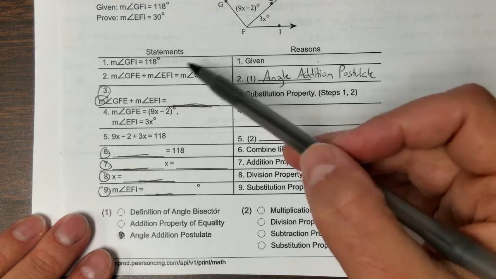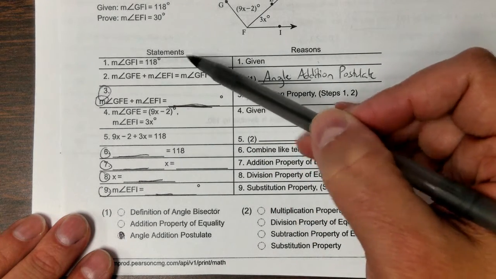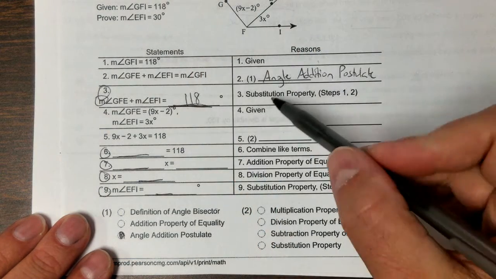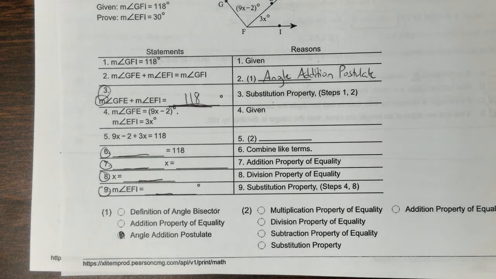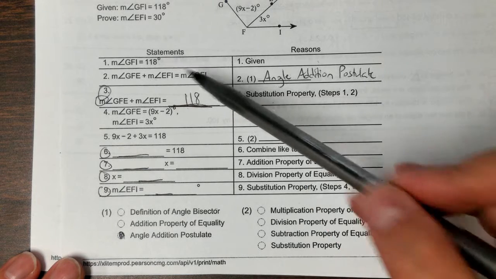Okay, so the next thing is they're basically changing GFI to be 118, so you put 118 here because of substitution. By the way, substitution is your most common property. You're going to have it usually once or twice in a proof, sometimes more. So basically you're changing these letters to be that number.